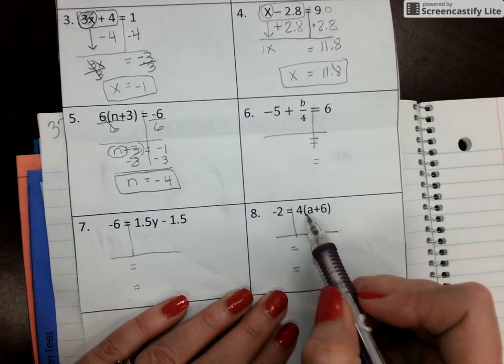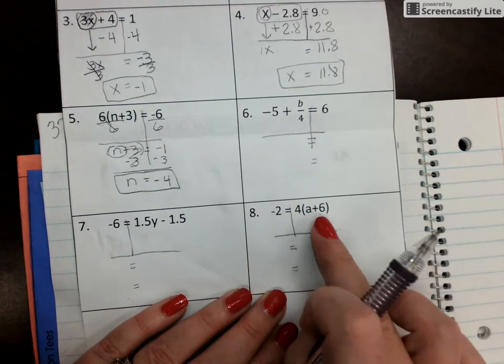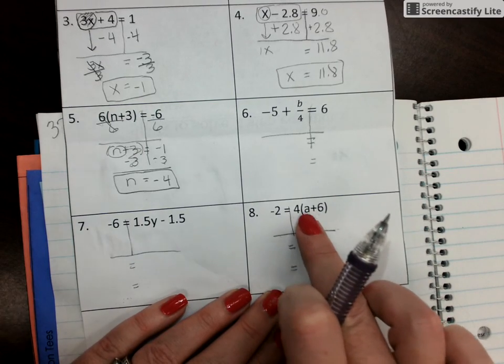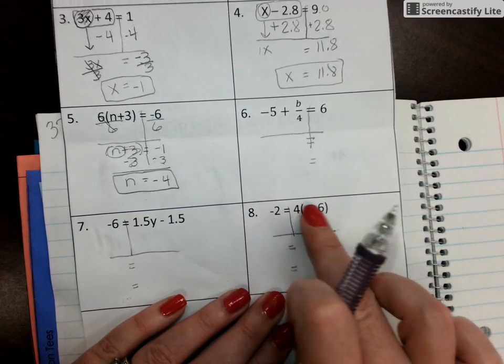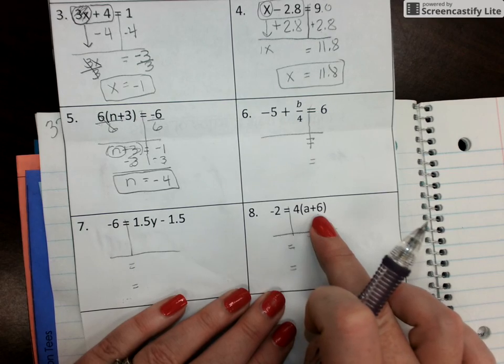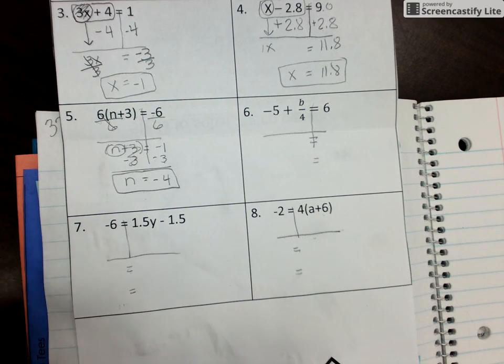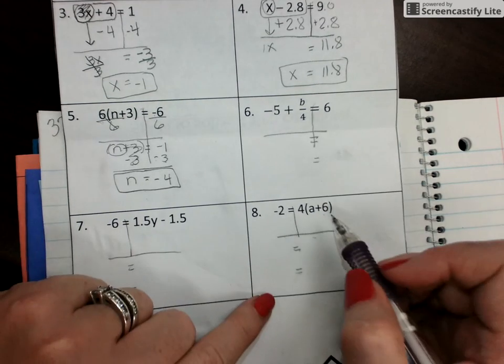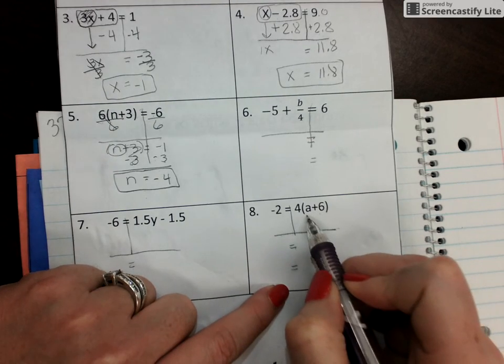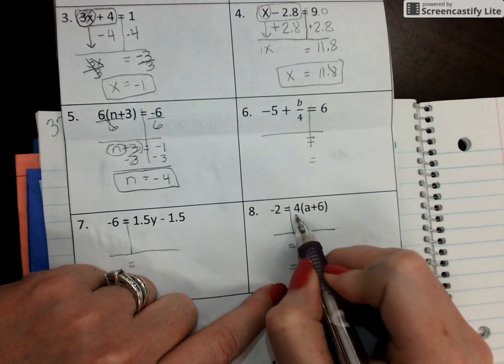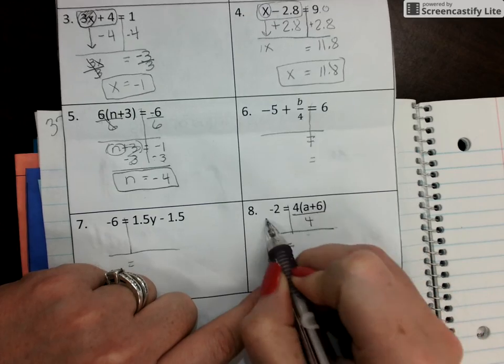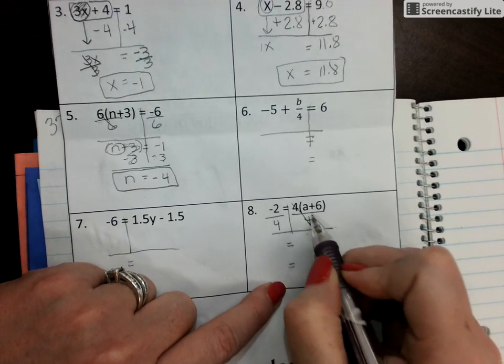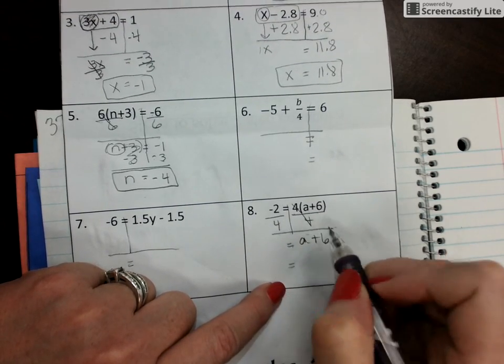And let me tell you, do not rewrite the problem putting your expression on the left and your solution on the right. That's really going to come back and bite you when we work with inequalities. So we're going to do just this problem. We're going to first divide by 4 and bring down our a plus 6.